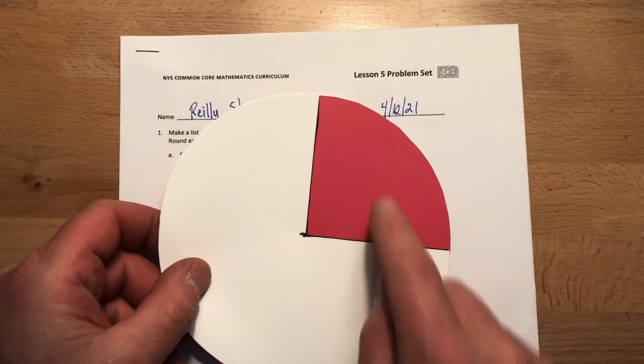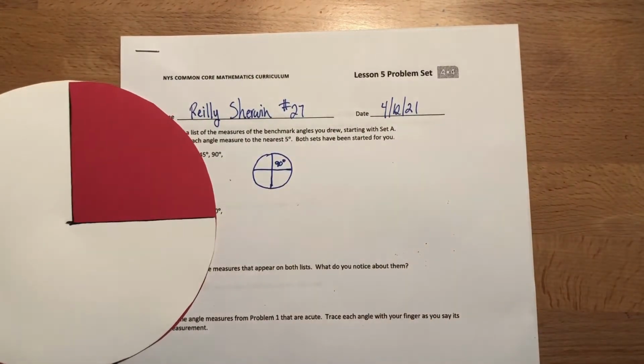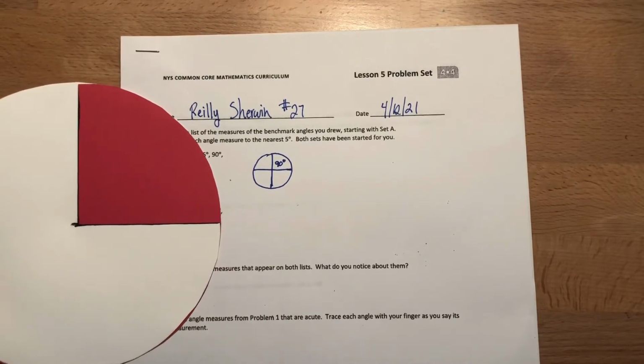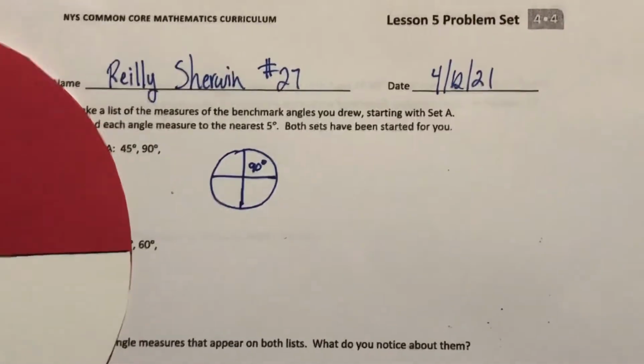That is 1/4 of my angle. See that? 90 degrees, just like that. That is one of the angles that you need to remember: 90 degrees. That is a benchmark angle, okay? It's 90 degrees, right there.